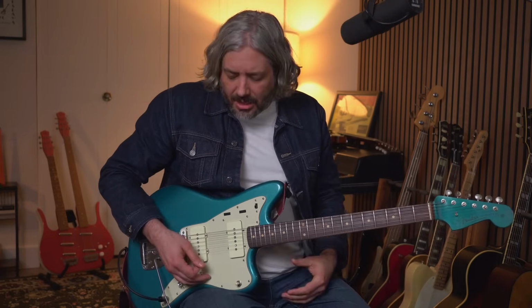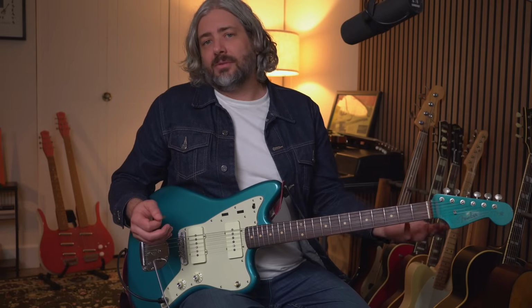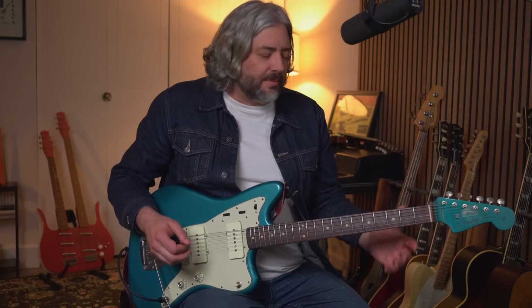So our progression is in the key of E. We have a 1-4-5 progression, E, A, B, and we're going to start playing over these changes here. So when I'm playing over an E chord, I'm going to target an E, the root. A chord, I'm going to target an A. That's the root. For the B chord, I'm going to target a B.